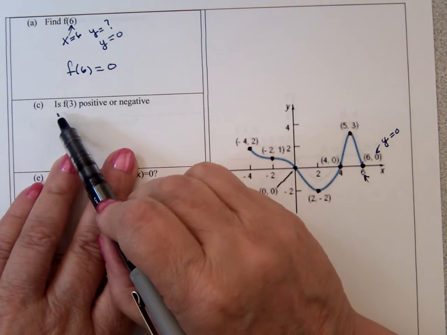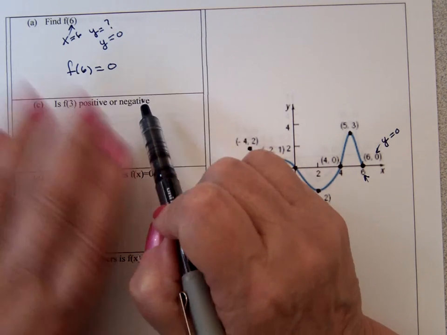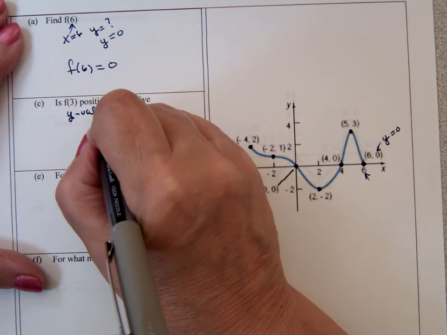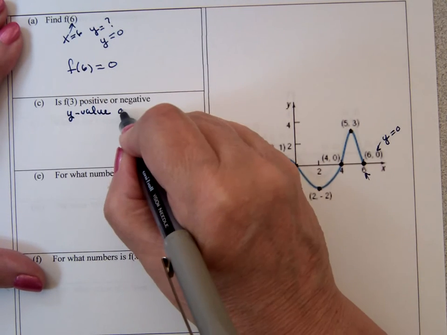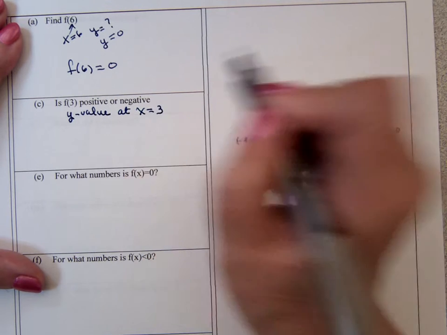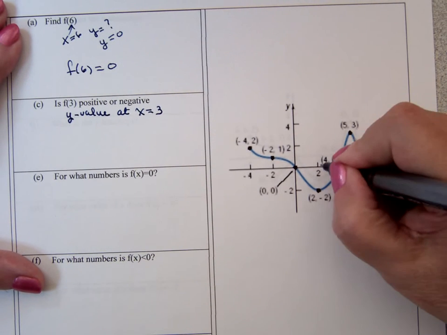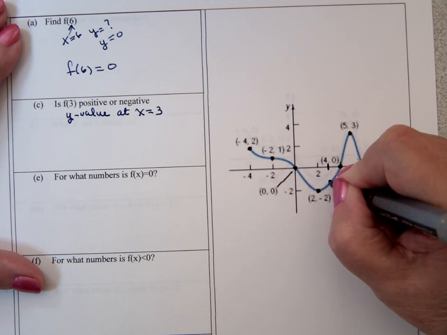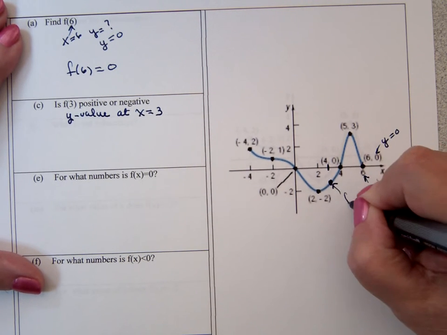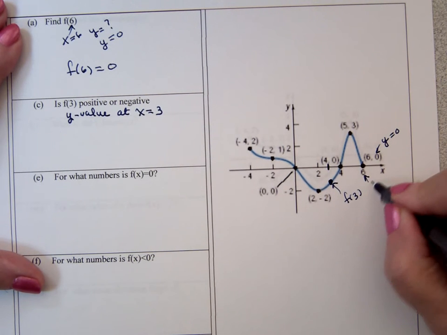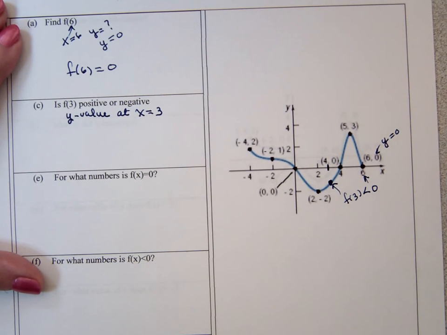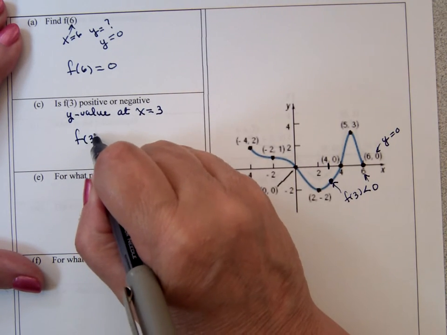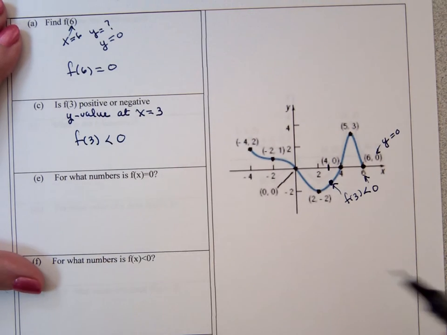The next question says, is f of 3 positive or negative? F of 3 is a y value at x equal 3. So if I look at x equal 3, it is right here between 2 and 4. There is the y value, so that's f of 3, and I notice that f of 3 is a negative number. So this says that f of 3 is negative.